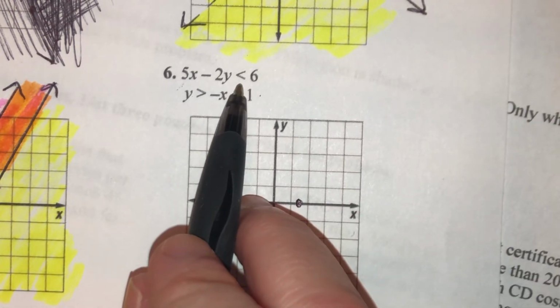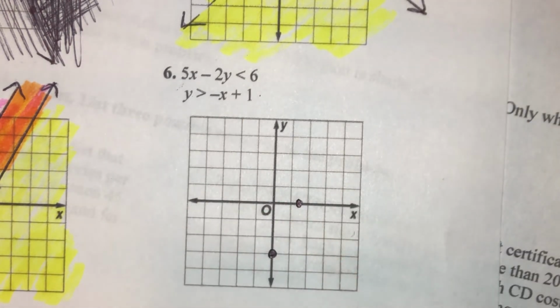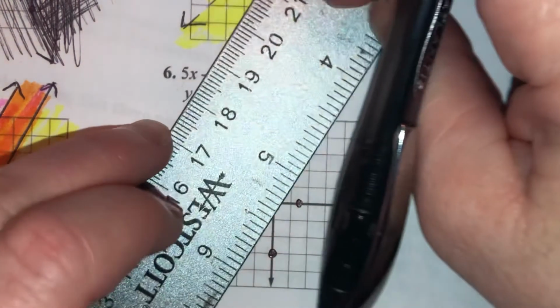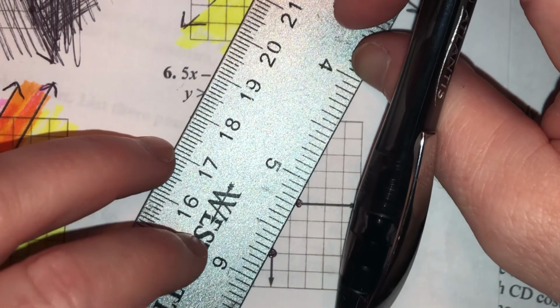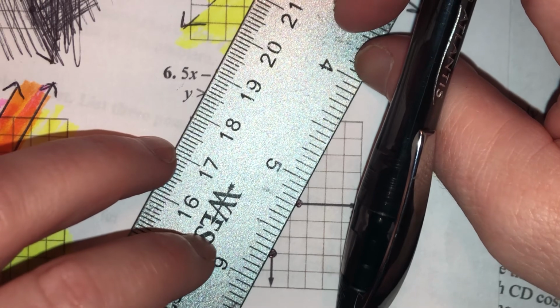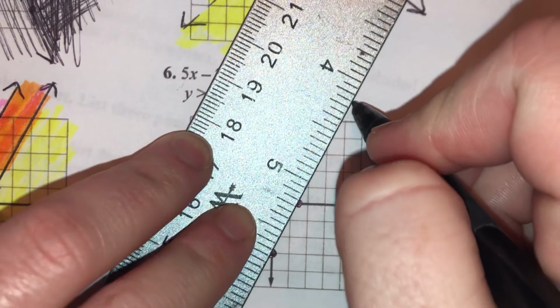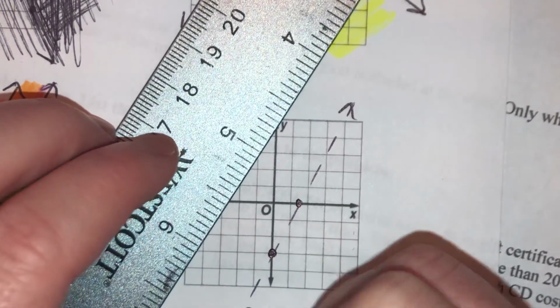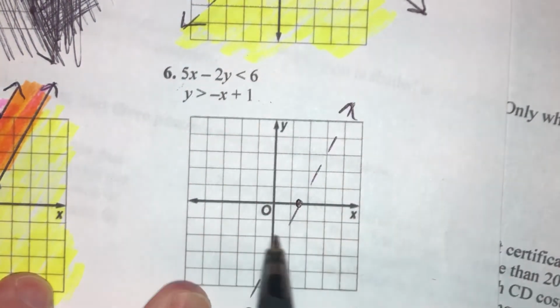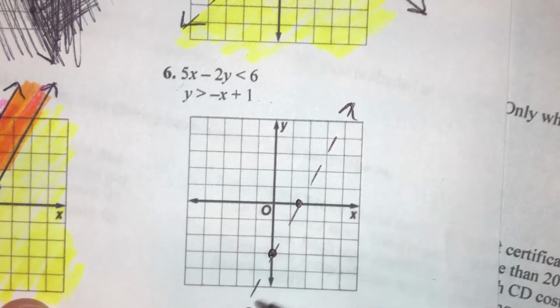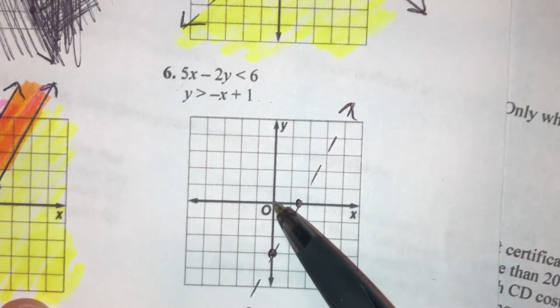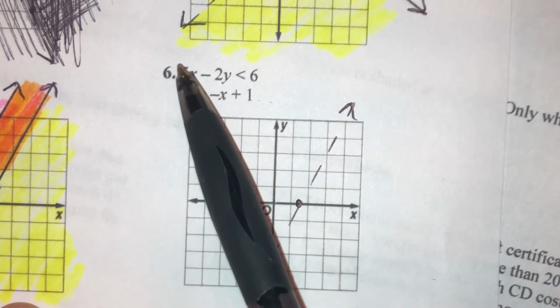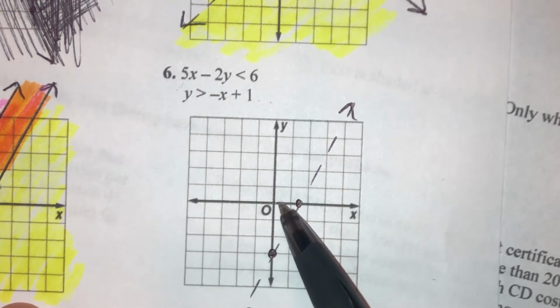My symbol does not have a line under it, so it's going to be a dotted line. And I'm kind of guesstimating right where it goes. Dotted line, and then I've got to shade. And I don't know which direction to shade, this way or up this way. So I'm going to pick 0, 0 right here, and I'm going to plug a 0 and a 0 in and see if that works.